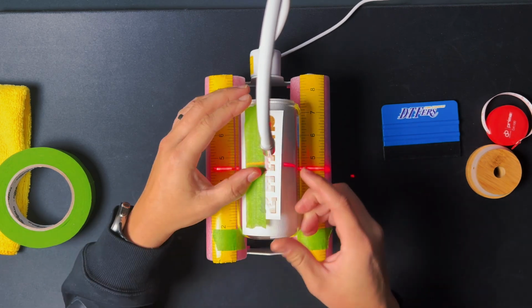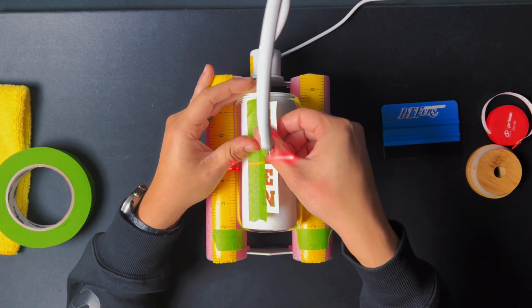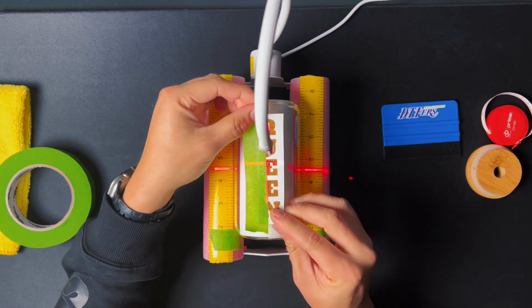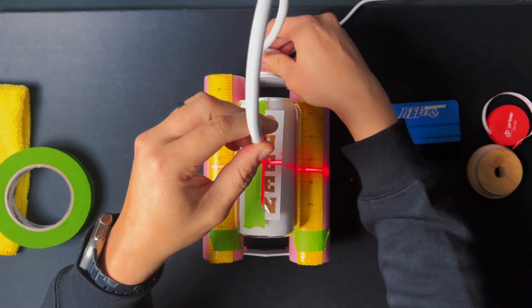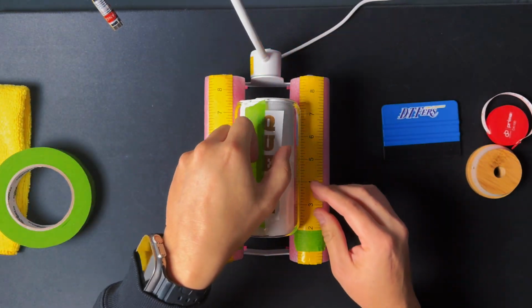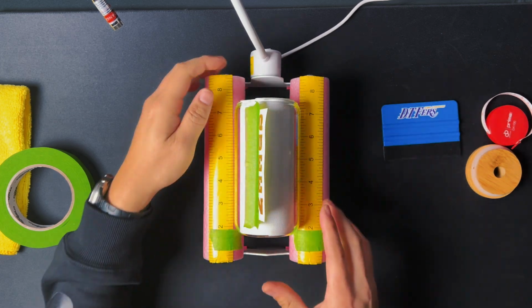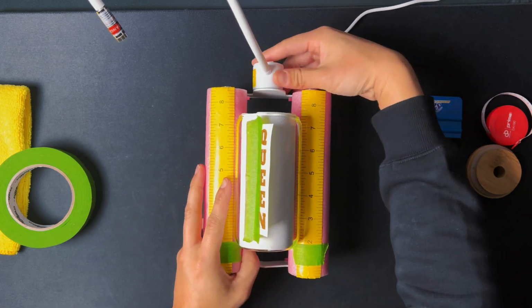All right. Okay, so I think it's a bit high. So let's see, I want to lower it just a bit. So let's get this back in place. All right, let's check. Pretty good. Okay, now I can turn off the laser, get that out of the way, and I can start peeling the transfer. Personally, I like working this way, kind of like rolling it this way, and that's actually what I'm going to do.